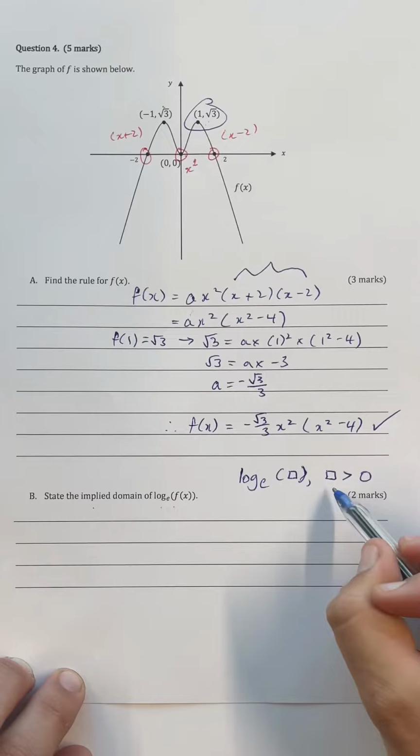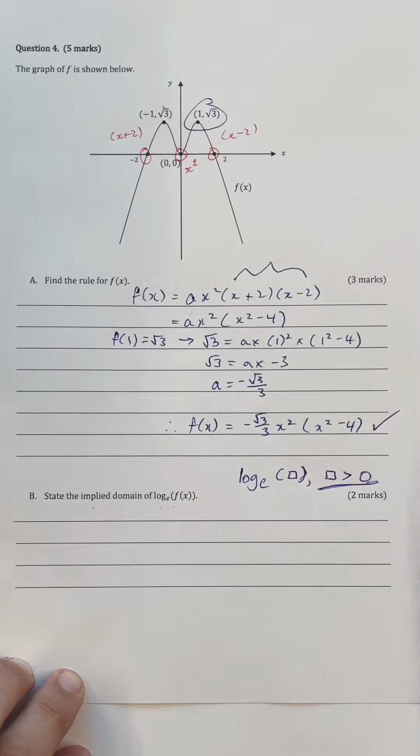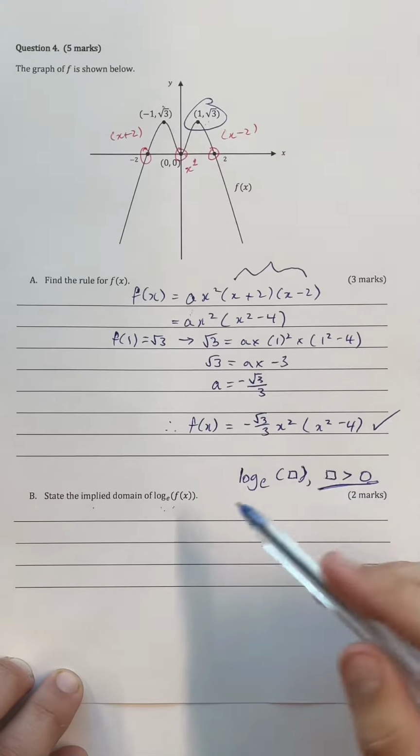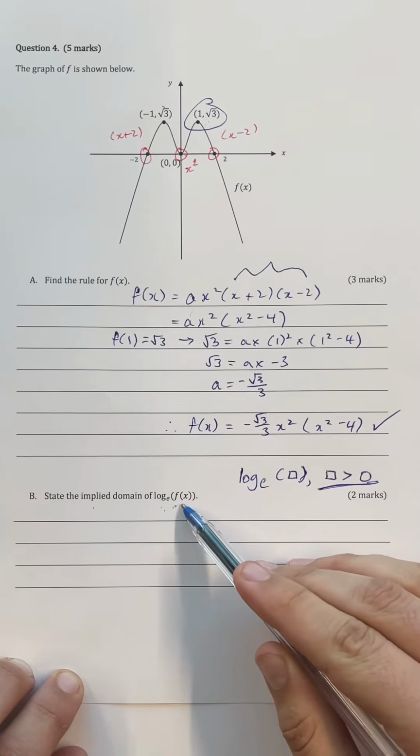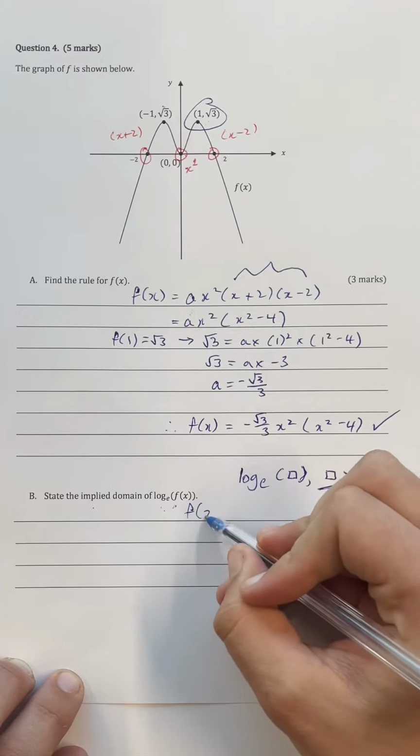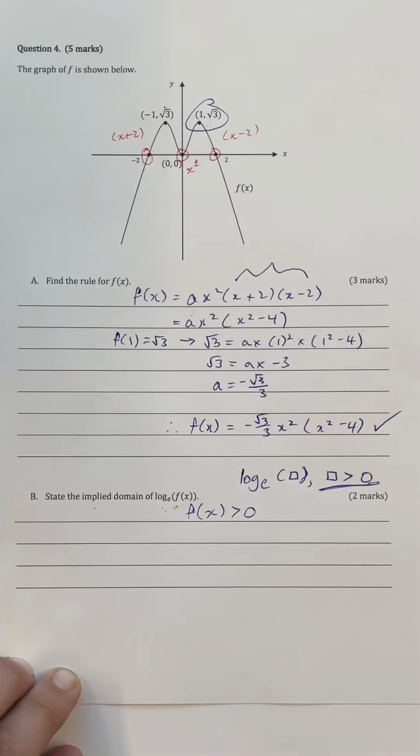So whenever you have the log of an expression, the implied domain is caused by the fact that that expression can only be positive, or greater than 0. This is because we can't have the log of 0 values or negative values. So to determine the domain of log e of f of x in this case, we just have to find the x values for which f of x is positive. So what I would say is that f of x should be strictly greater than 0.